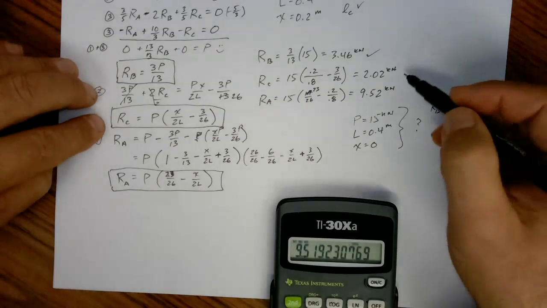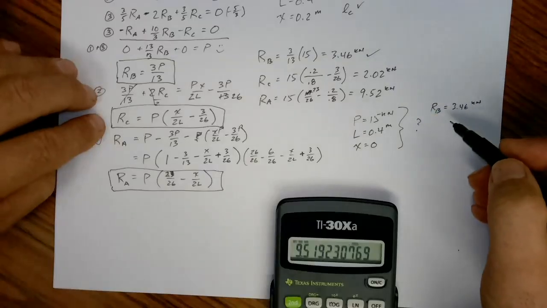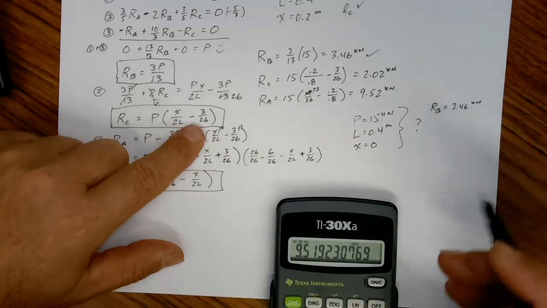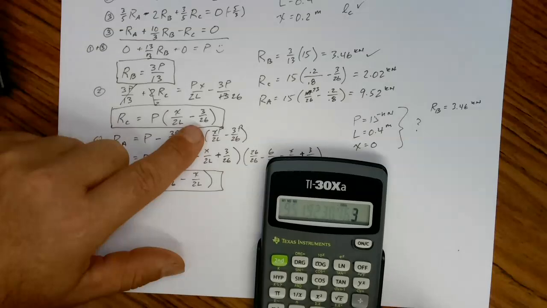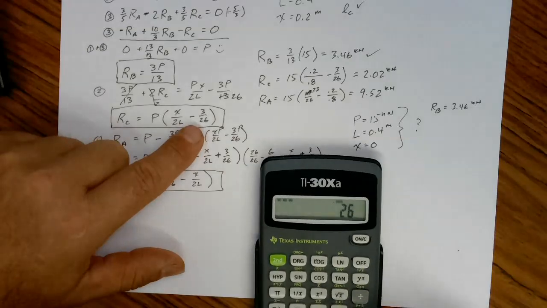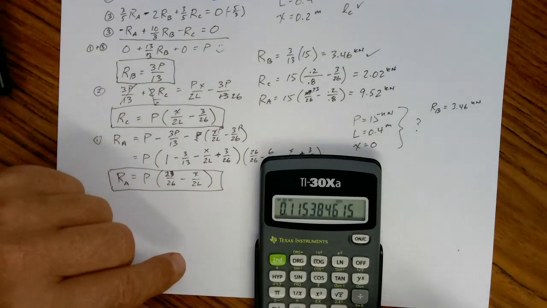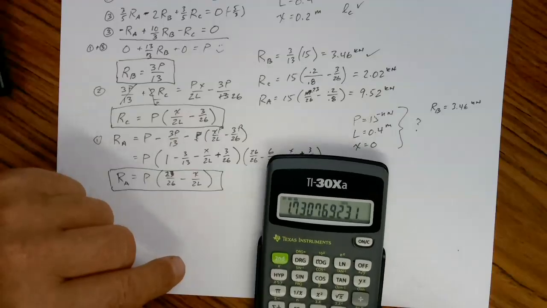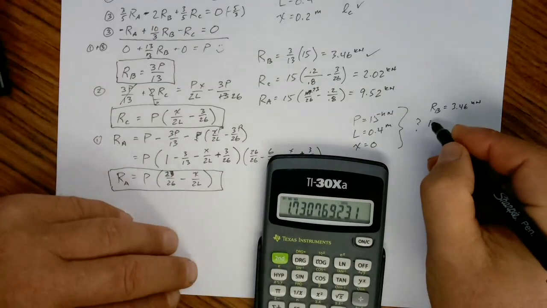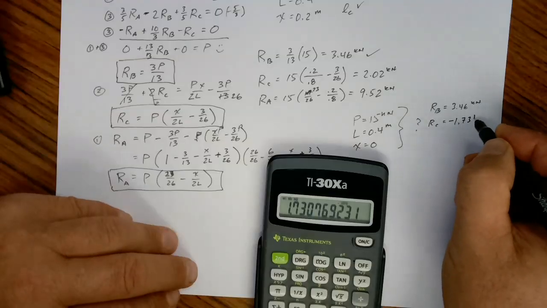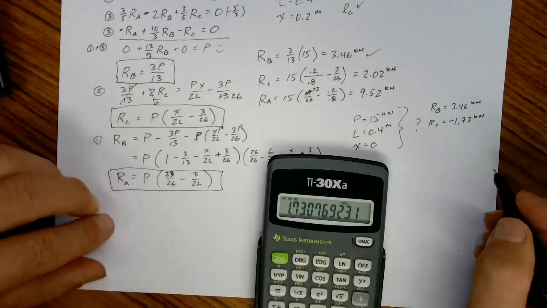RC becomes negative because it's 0 minus 3/26. So it's going to be 3 divided by 26 times P. I picked 15 for P. Divided by 26 times 15. So I get RC equals a negative 1.73 kilonewtons.